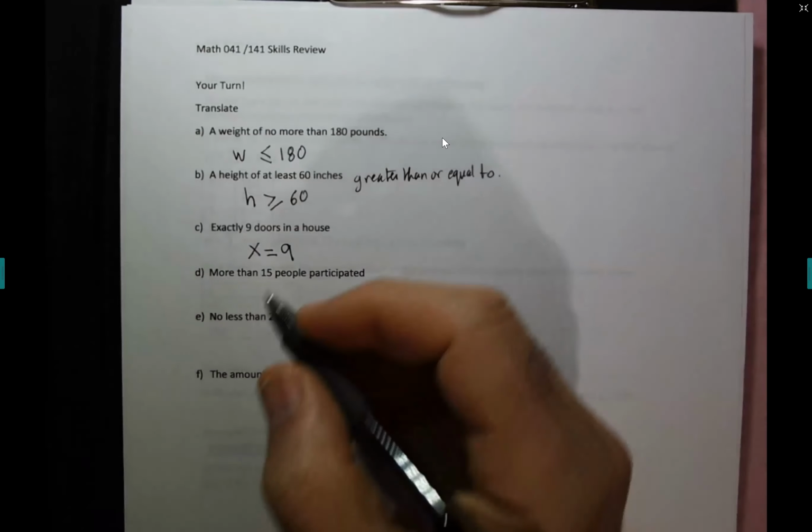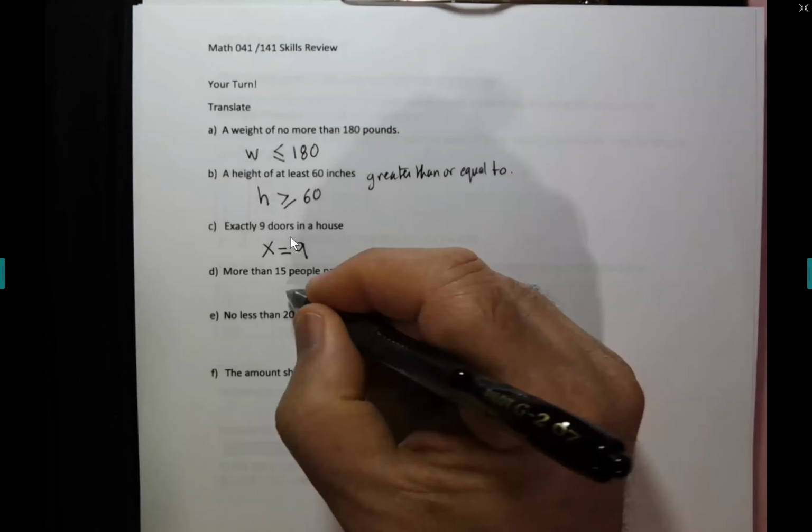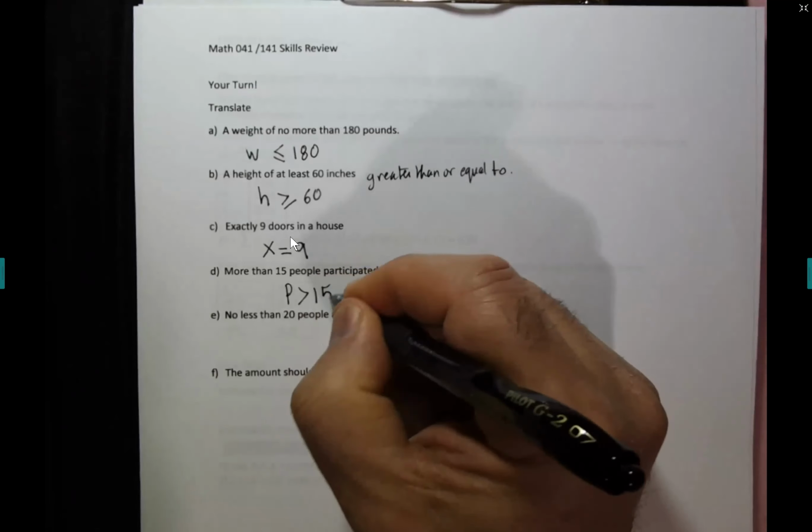More than 15 people participated. Somebody say it or put it in the chat. X is less than or equal to 15. More than 15. Which sign are you going to use? You can put P more than 15. Yeah, P more than 15. Okay.